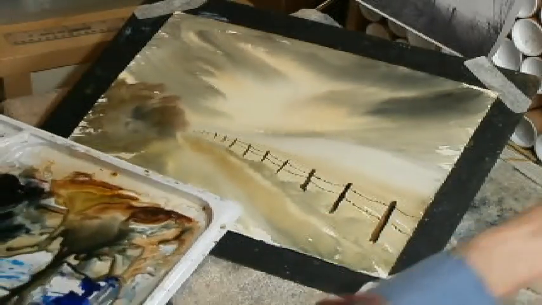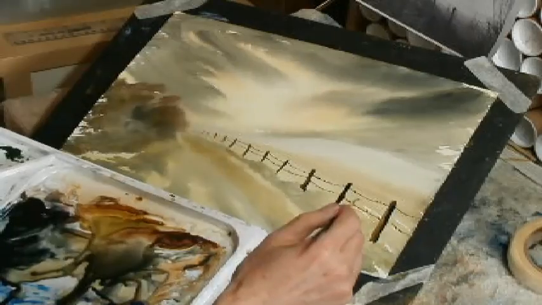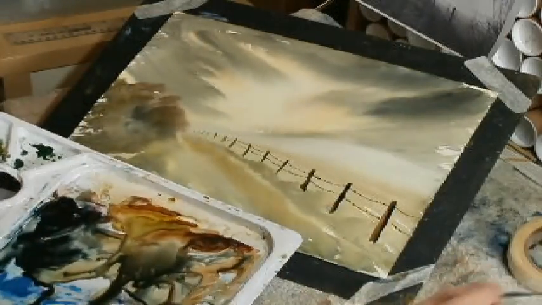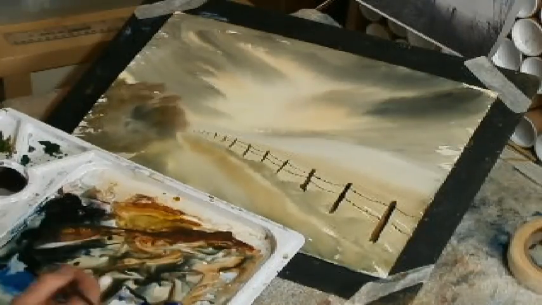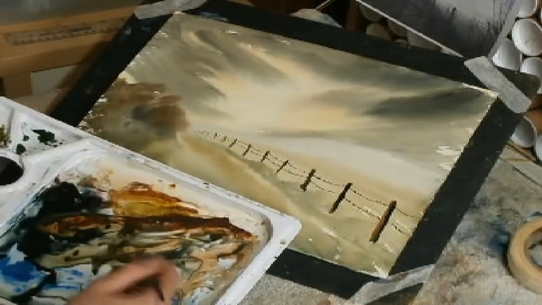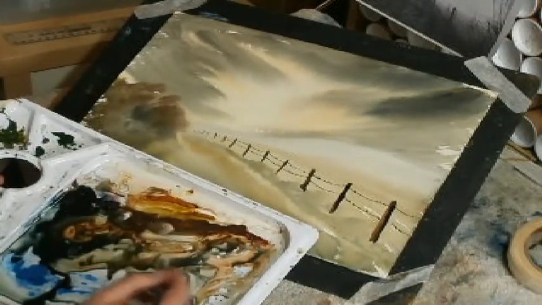Okay, so there we are, that's the foreground. On this right hand side I want something coming in from there, but I'll do that at the end I think. What I need to do now is to paint this tree coming up on the left hand side of the painting. So I'm going to take quite a pale brown. It's probably on a strength of 1 to 10 about a 7, 6.